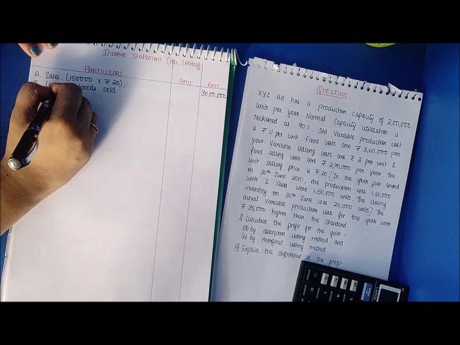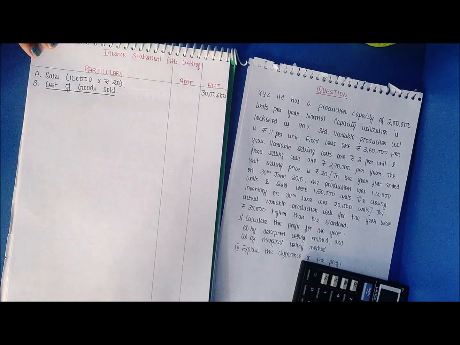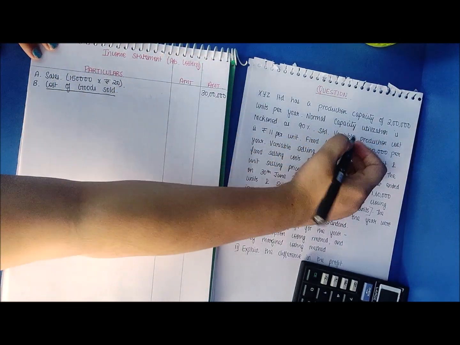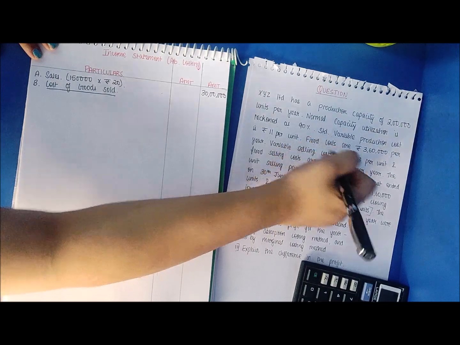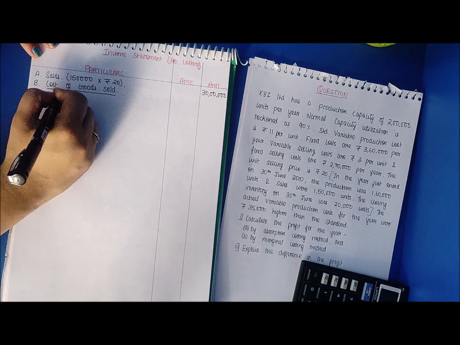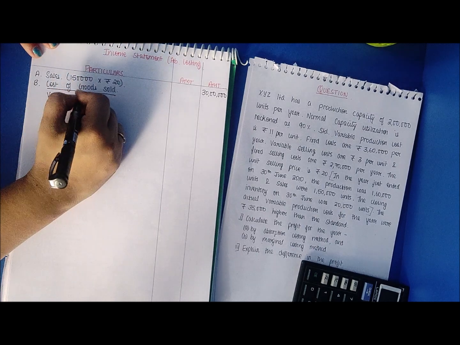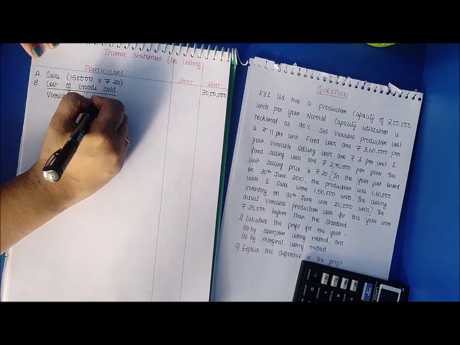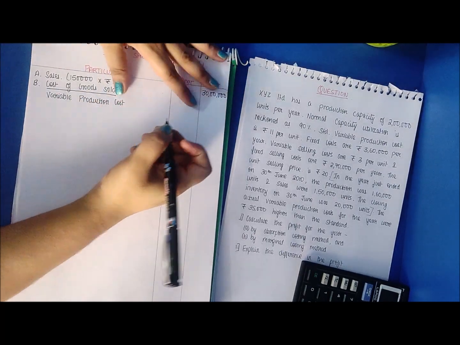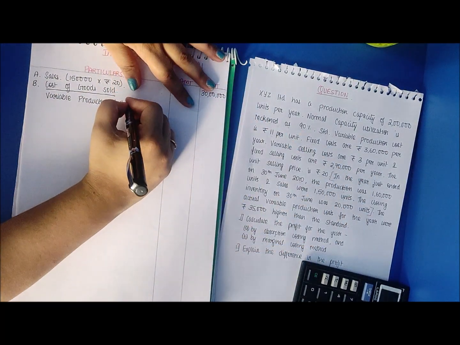So let us reach till cost of goods sold. So first I have two production costs. One is the variable production cost and the other is the fixed production cost. Variable production cost is given to us as rupees 11 per unit.